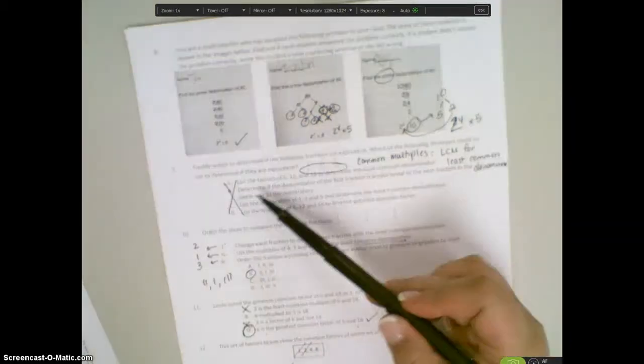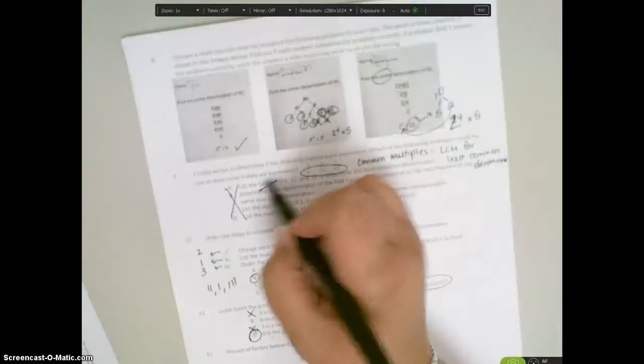9. Freddie wants to determine if the following fractions are equivalent. Which of the following strategies could he use to determine if they are equivalent? This one doesn't actually have a correct answer, and it has to do with the wording of the problem. So, list the factors 6, 12, and 18 to determine the least common denominator. This would be correct if this said list the multiples.